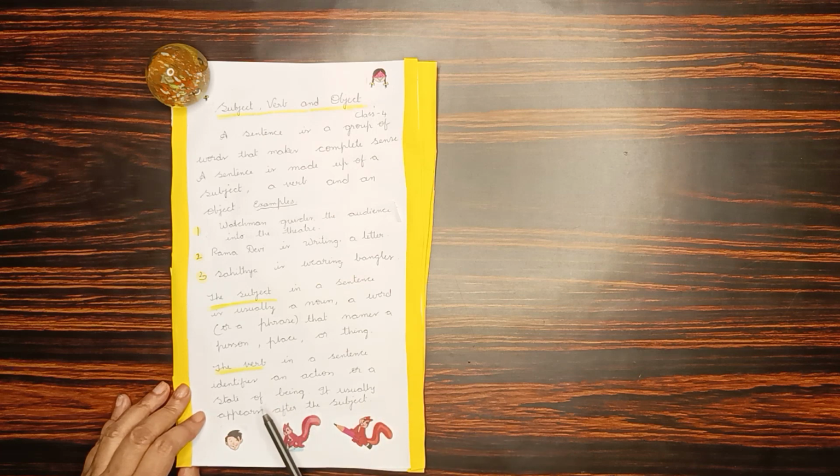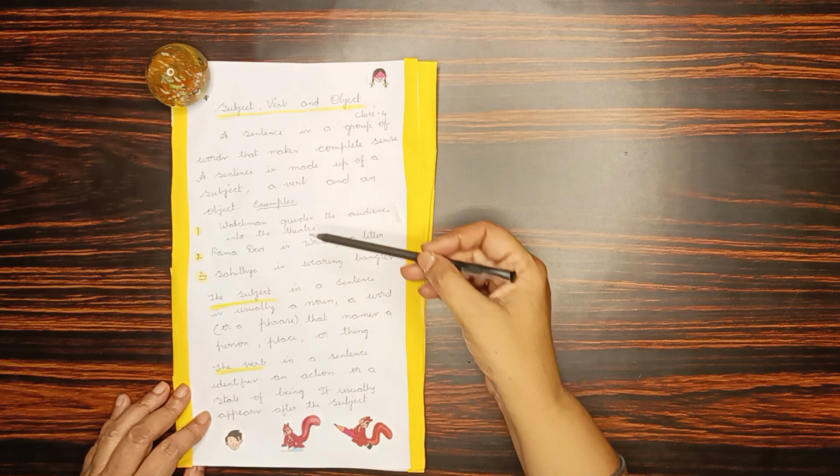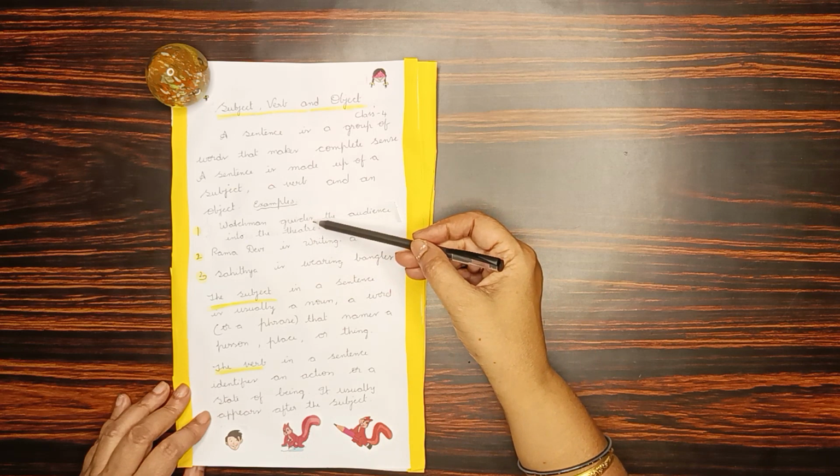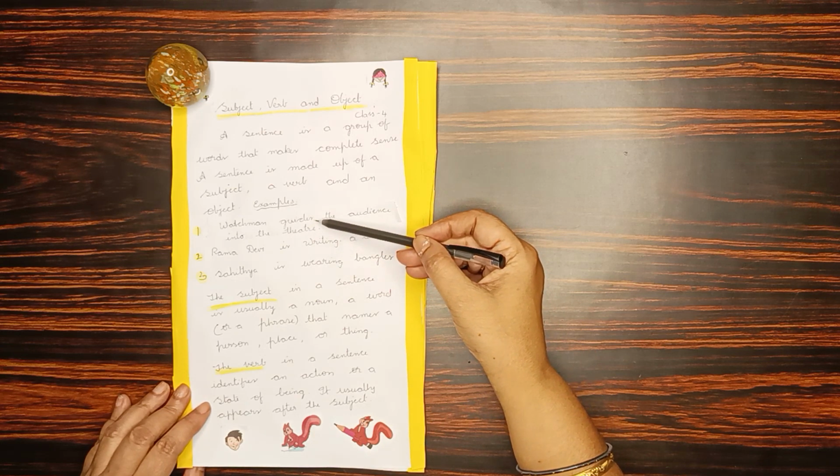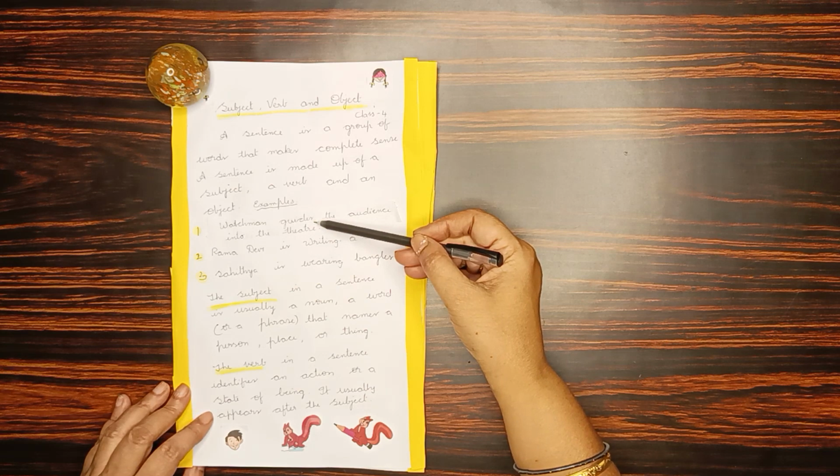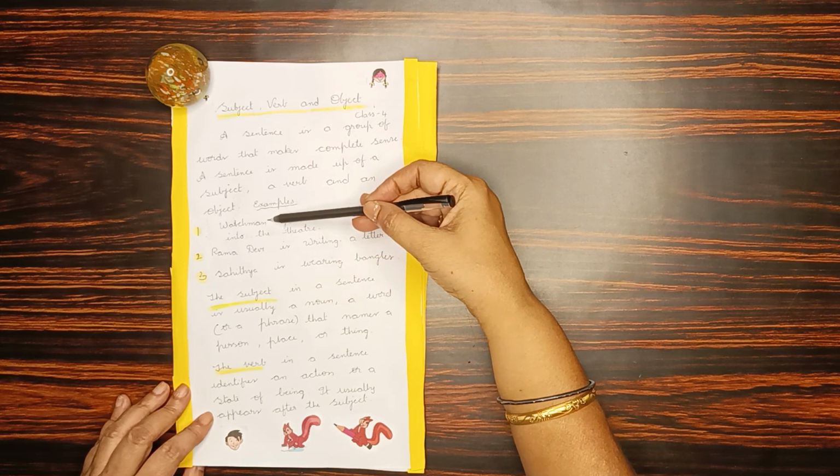Next, a verb in a sentence identifies an action or a state of being. It usually appears after the subject. In the first sentence, guides is an action word and it appears after a subject.